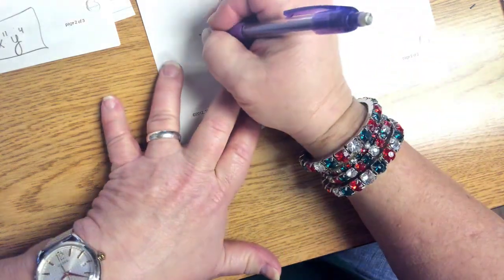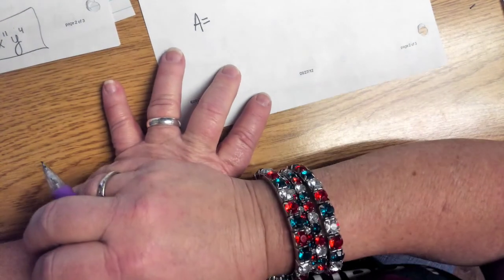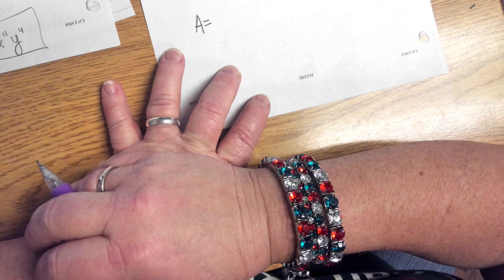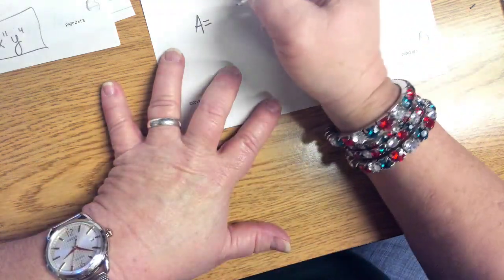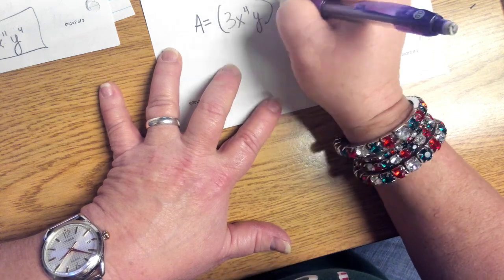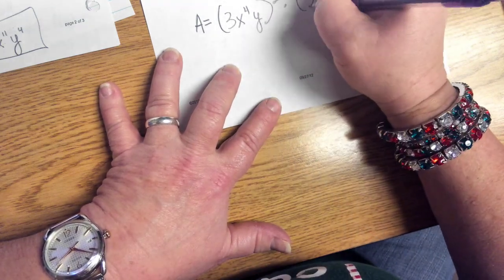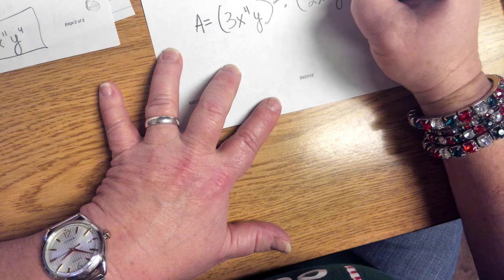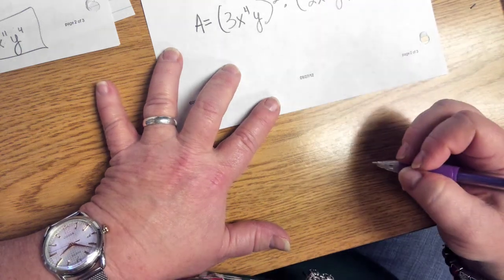All right. The figure below shows a rectangle. Write an expression for the area of the rectangle. So, area of a rectangle is what? Tell me, how do I find the area of a rectangle? Multiply. All right, so I've got 3x to the 4th y squared times 2x to the 3rd y squared.